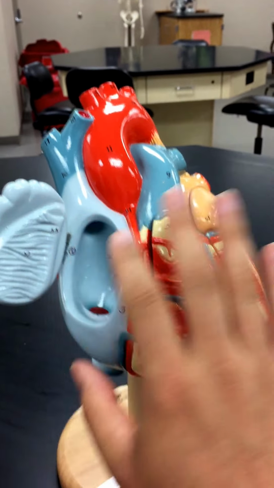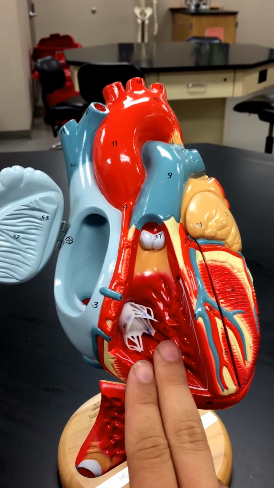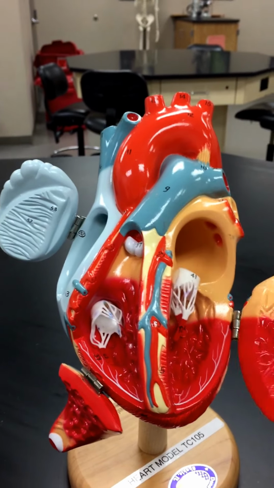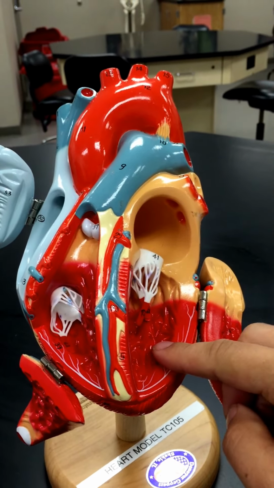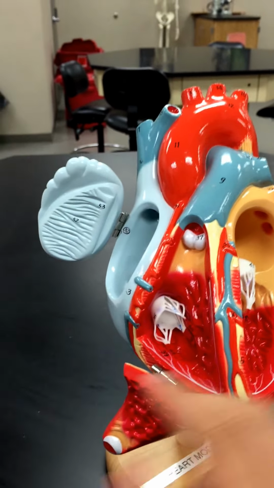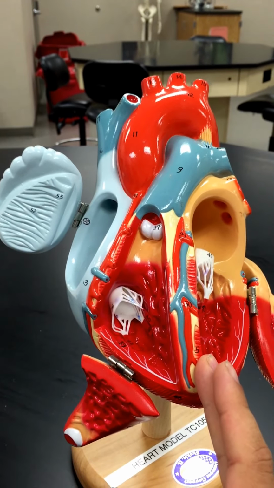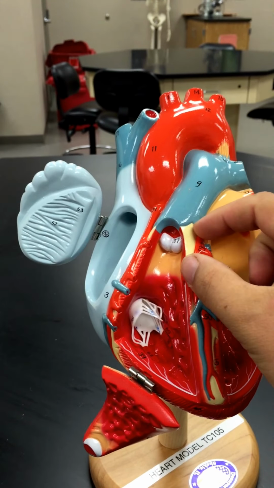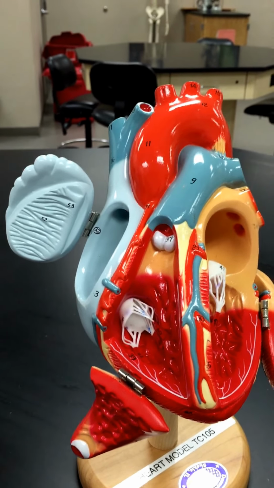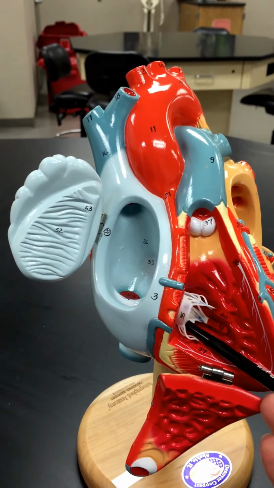We're going to have the right atrium here on the top. We're going to have the right ventricle here on the bottom. And then we'll have the left atrium and the left ventricle. So if we open those up, you can see that we have left atrium and left ventricle. Now the atriums and ventricles are separated by septums. The one between the ventricles is called the interventricular septum, so that's this area right here. And then we're going to have the interatrial septum that separates the right and the left atriums up on the top.